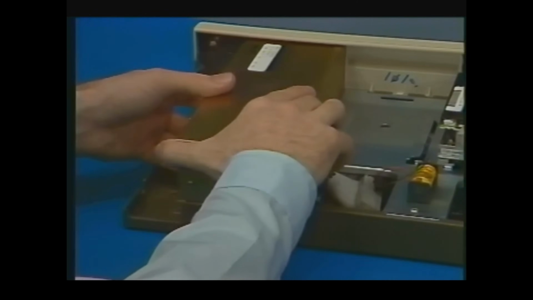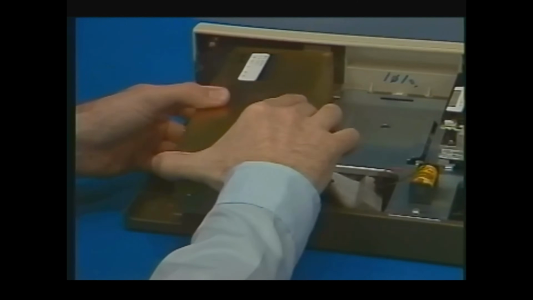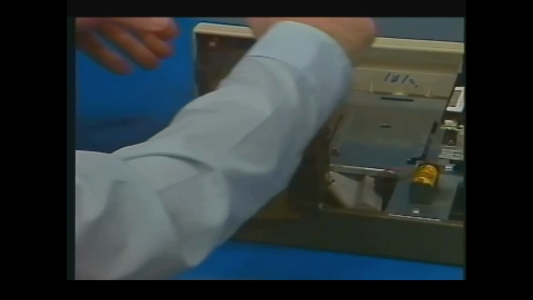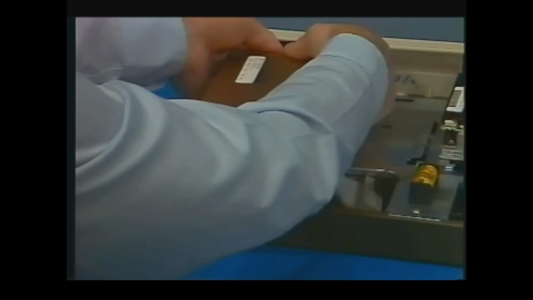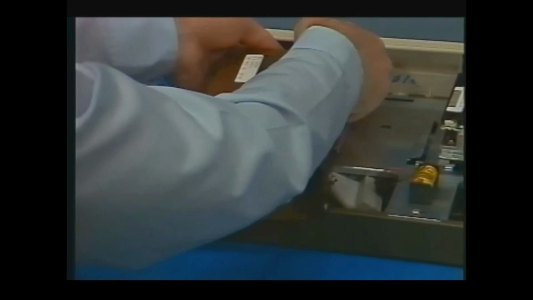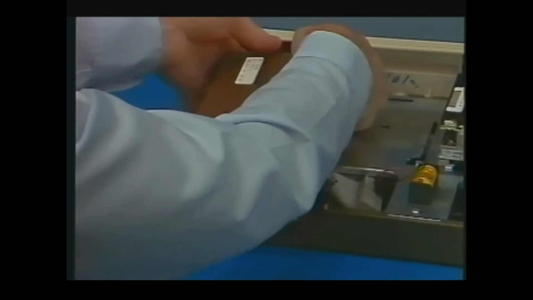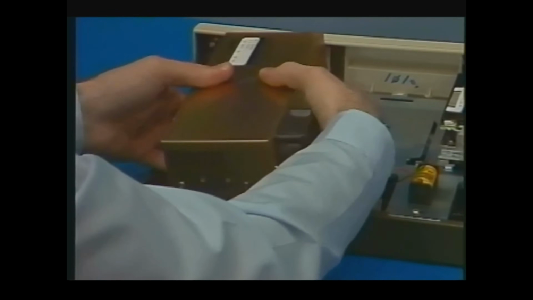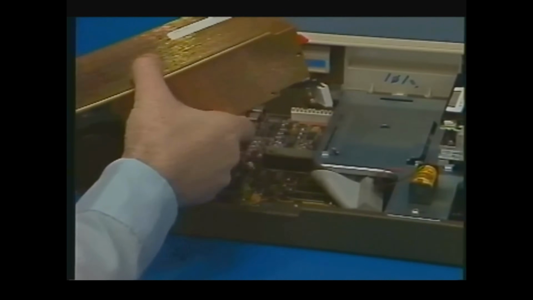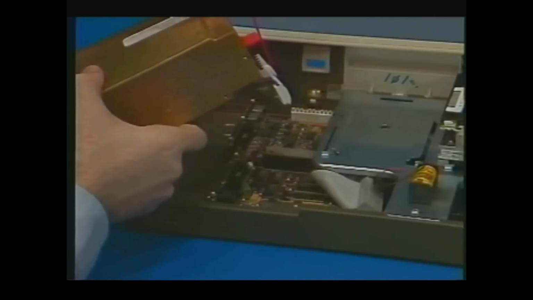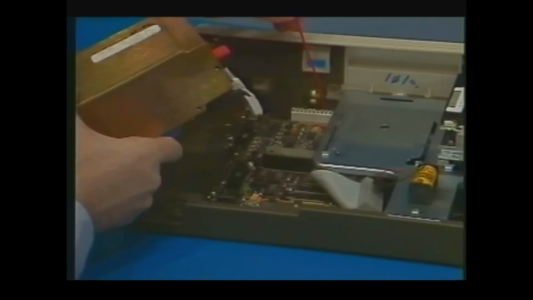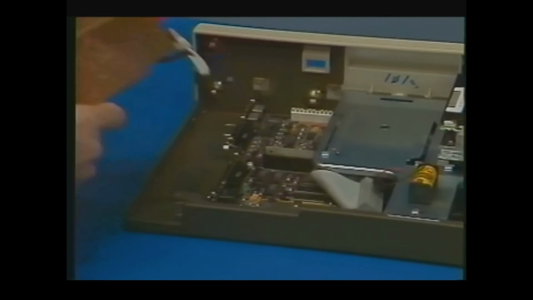Lift the power supply up and move it to the rear so you can reach the power supply connectors. Unplug the two power supply connectors and lift the power supply from the machine. These are plugs P9 and P7, which plug into connectors J9 and J7 on the system board.